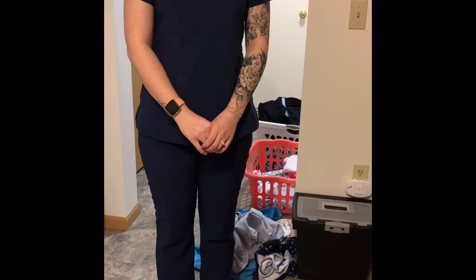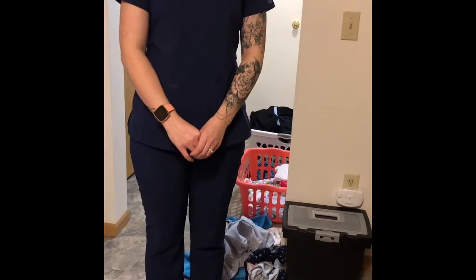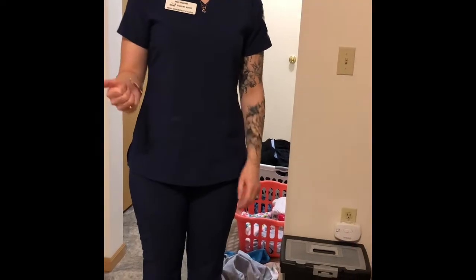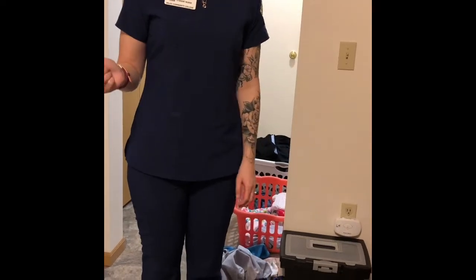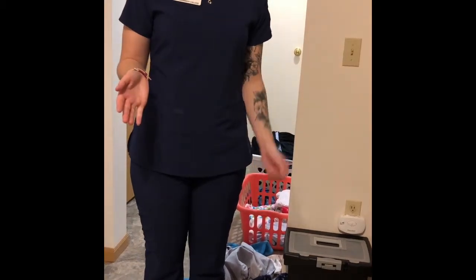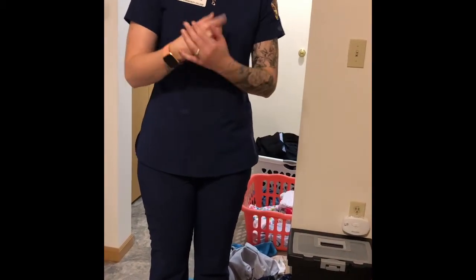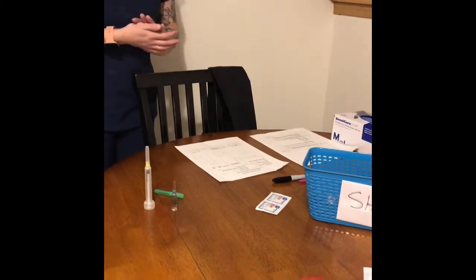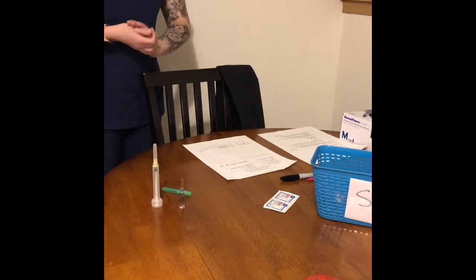You always want to use the 6 rights of medication administration. You want to make sure you have the right patient, the right medication, the right dose, the right time, the right route, and the right documentation. So I'm going to wash my hands. I'm going to come and look at my physician orders and my medication administration record for my patient Skip Rocker.